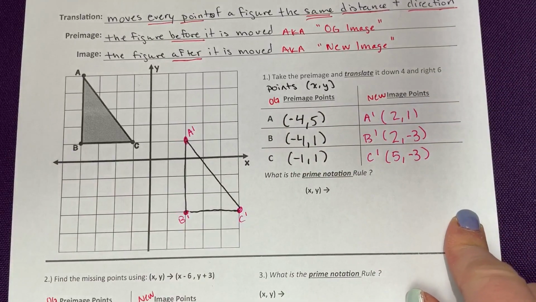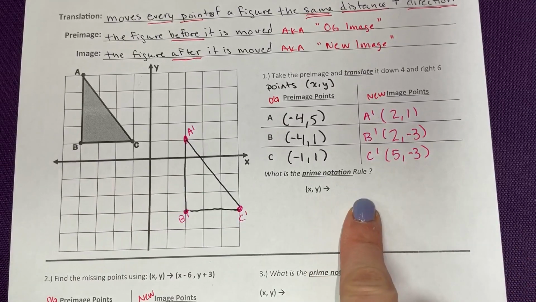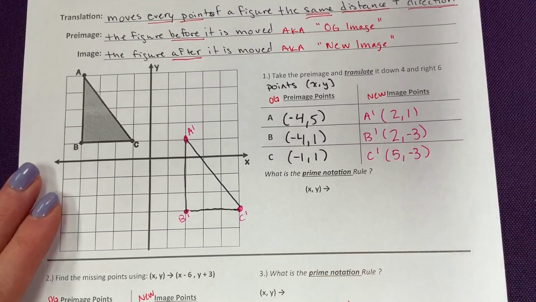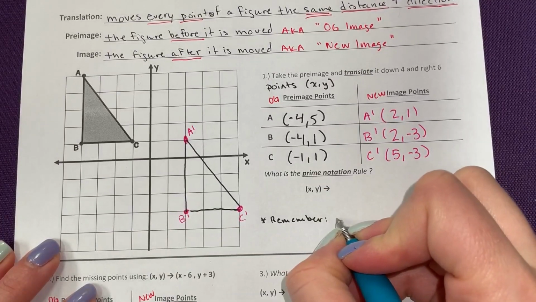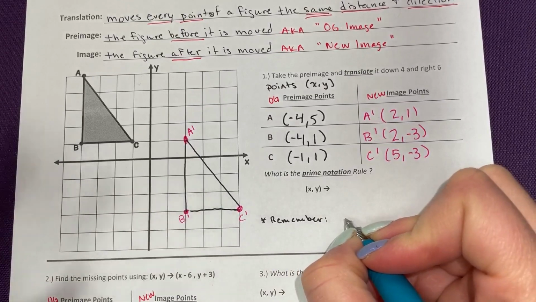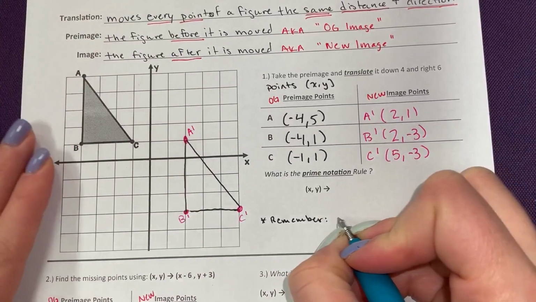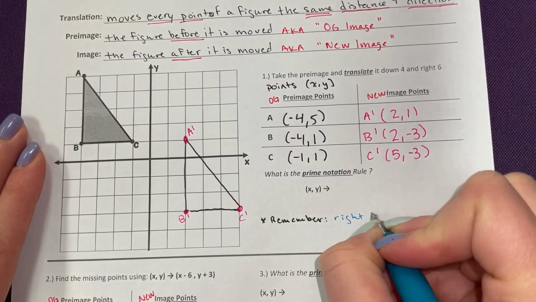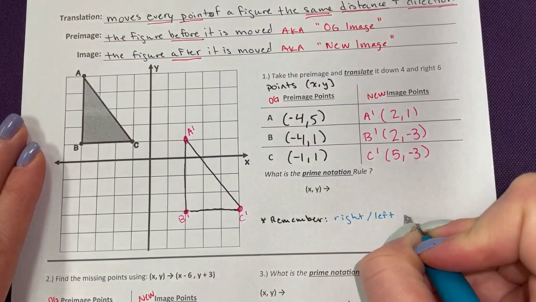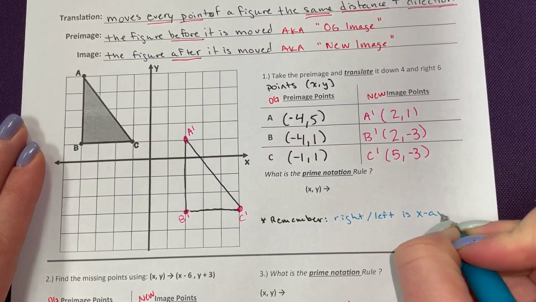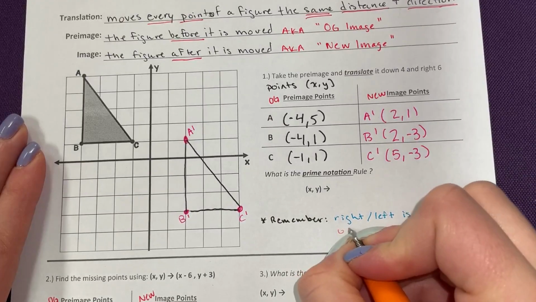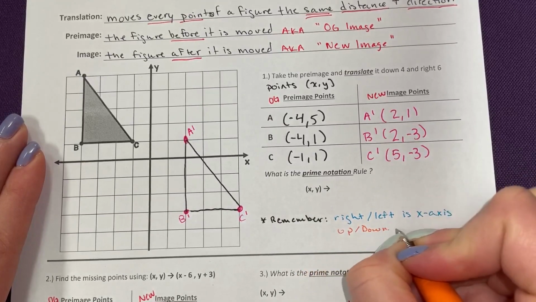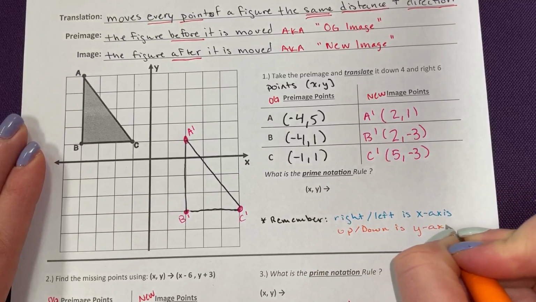Now what we need to do is we need to write the prime notation rule. Now before we do that, let's write some stuff that we should remember. Now remember your slope stuff, because that's kind of what we're doing. We're doing some slope stuff, but with a figure, is that if you go right or left, that is the x-axis. All right, that's x values. If you go up or down, that is the y-axis.